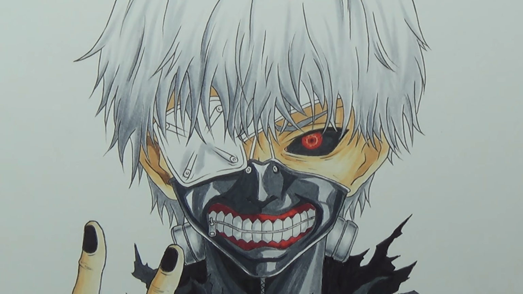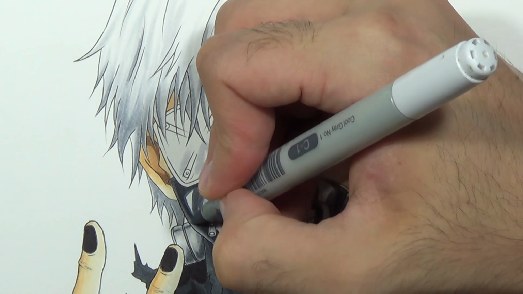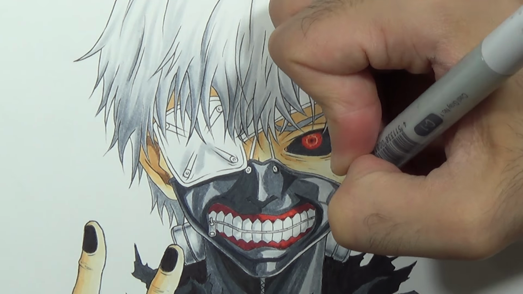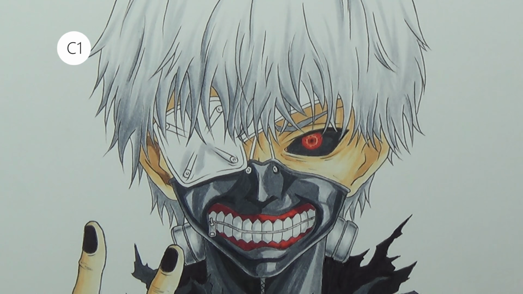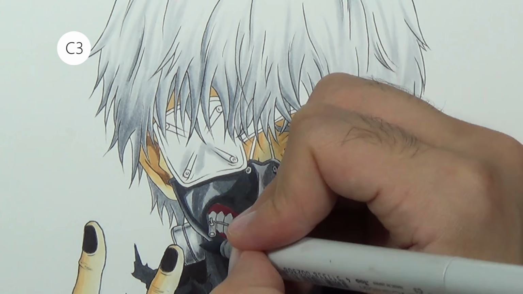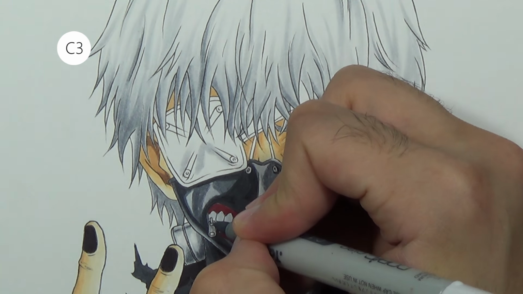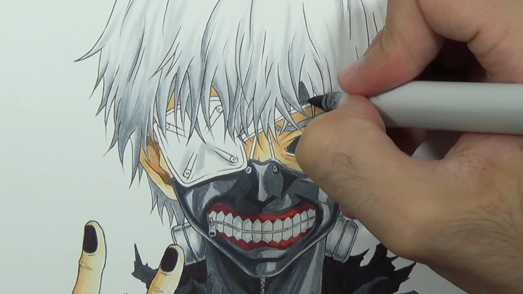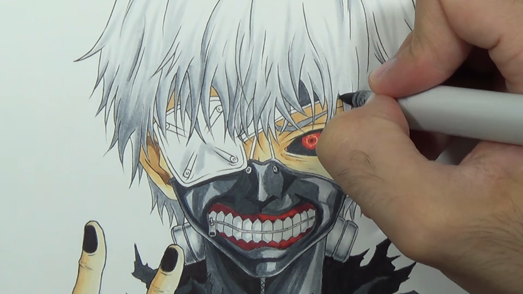And of course, we are going to blend it to make it look smooth. Don't forget to color the dents and the zipper. Awesome, so we are going to do the exact same process for his eye patch and the strap.